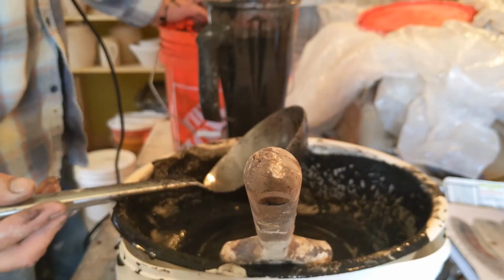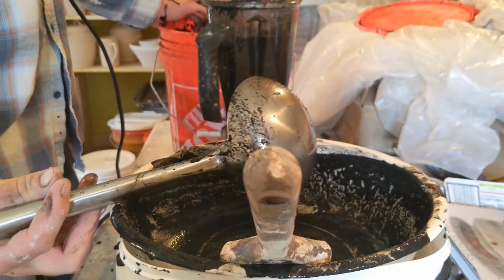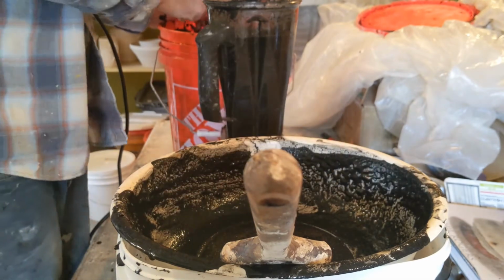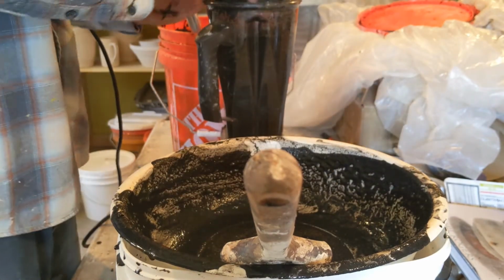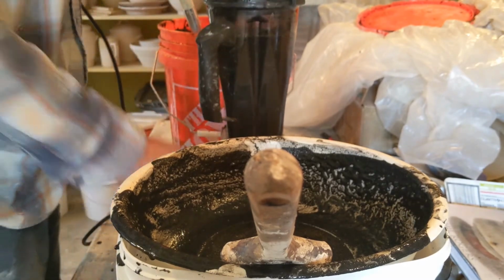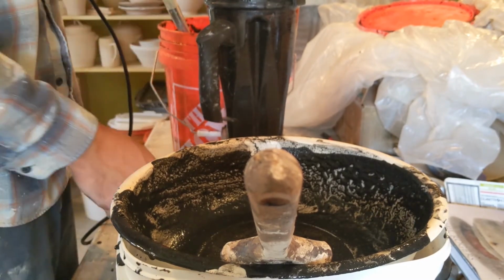Also, a ladle like this, I got this at our local Asian grocery store, is just a fantastic addition to your studio equipment. I think that one cost me $6.